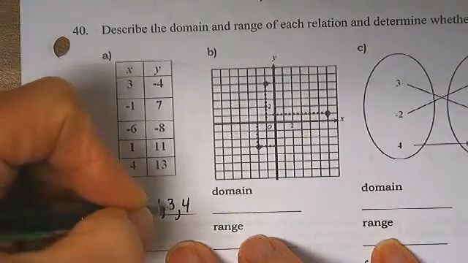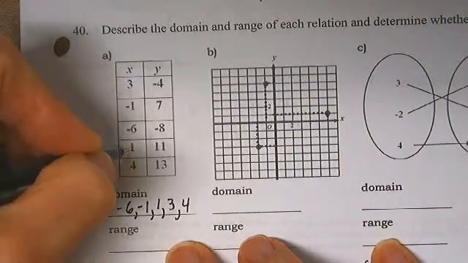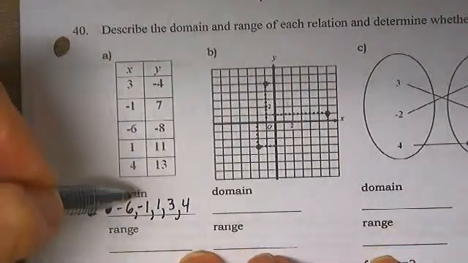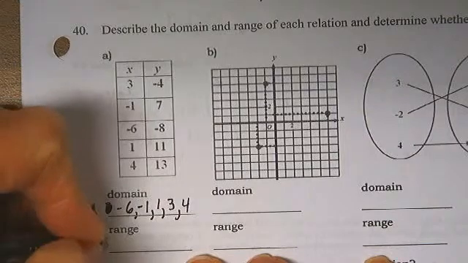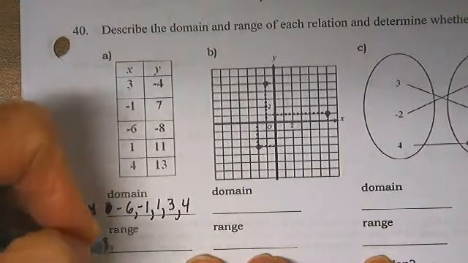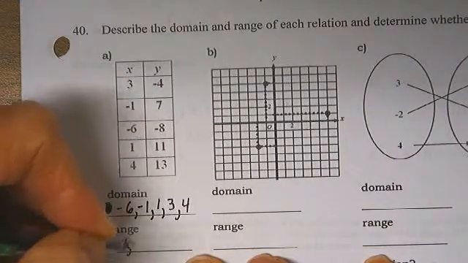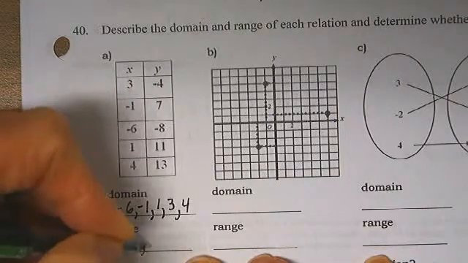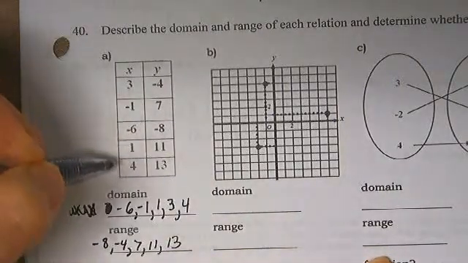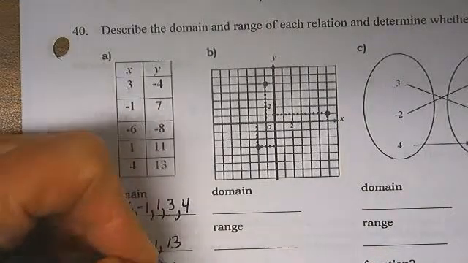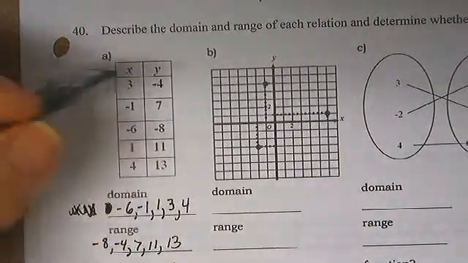1, 2, 3, 4, 5. The range is smallest to largest: negative 8, negative 4, 7, 11, and 13. Is it a function? Yes. No x value repeats.